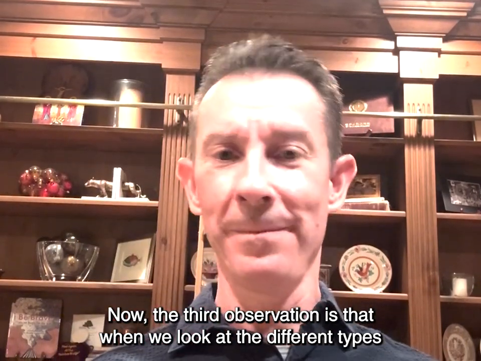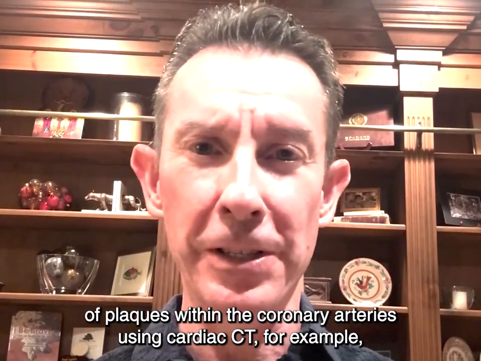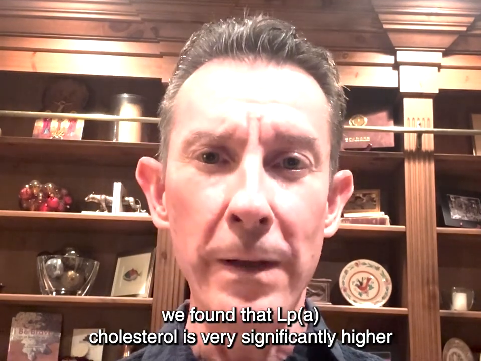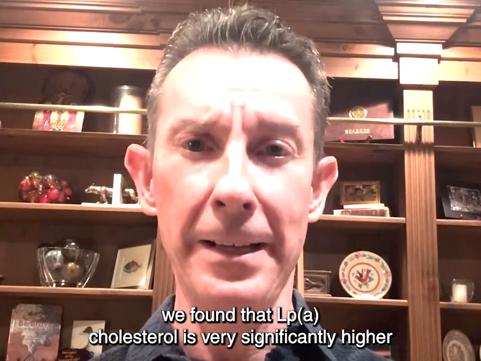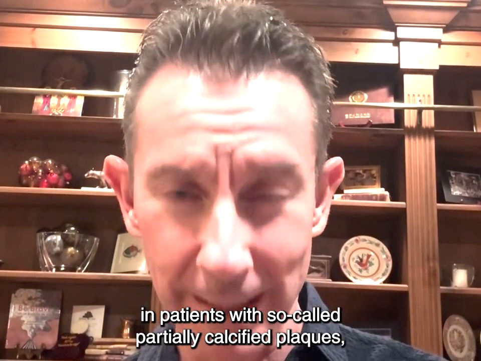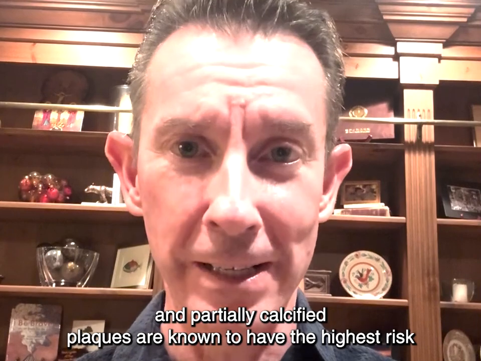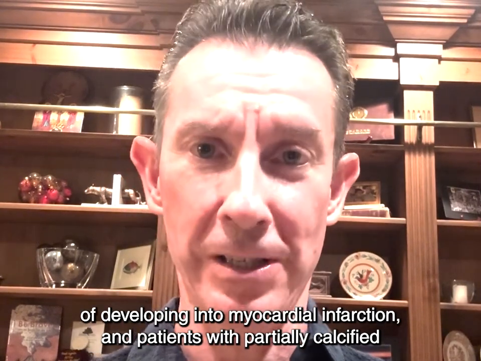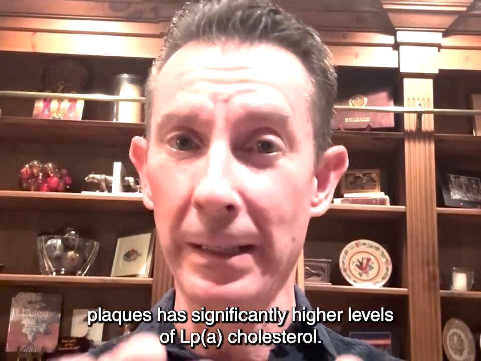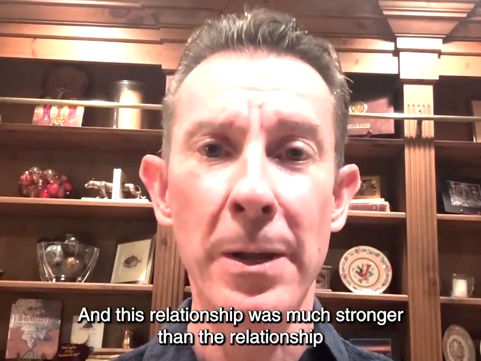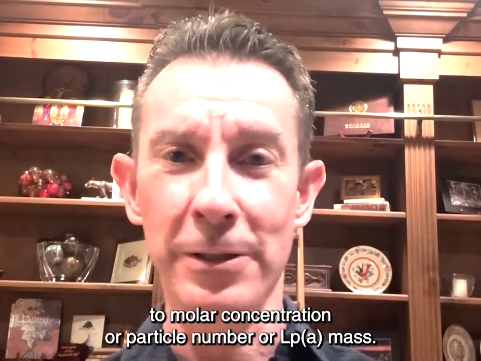Now, the third observation is that when we look at the different types of plaques within the coronary arteries using cardiac CT, for example, we found that Lp(a) cholesterol is very significantly higher in patients with so-called partially calcified plaques. And partially calcified plaques are known to have the highest risk of developing into myocardial infarction. Patients with partially calcified plaques have significantly higher levels of Lp(a) cholesterol, and this relationship was much stronger than the relationship to molar concentration or particle number or Lp(a) mass.